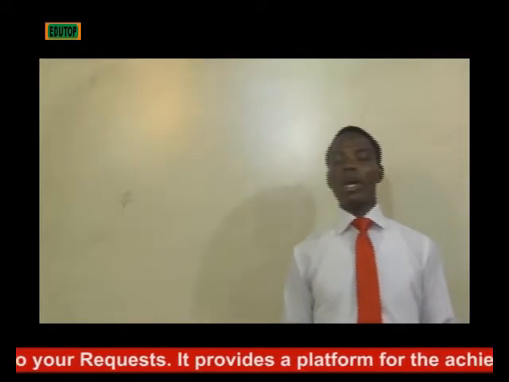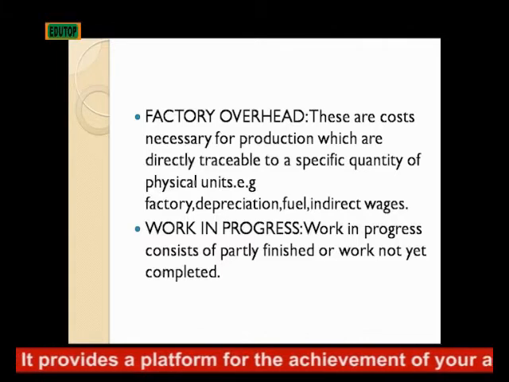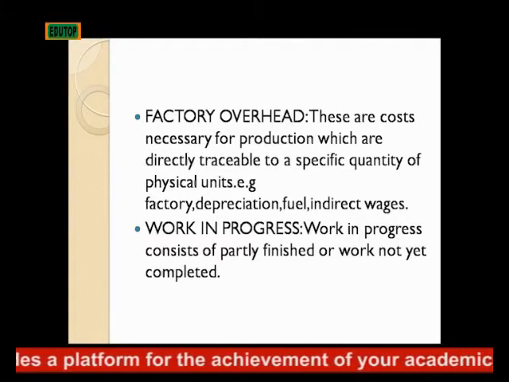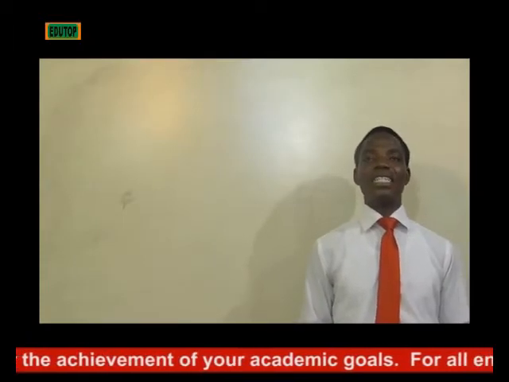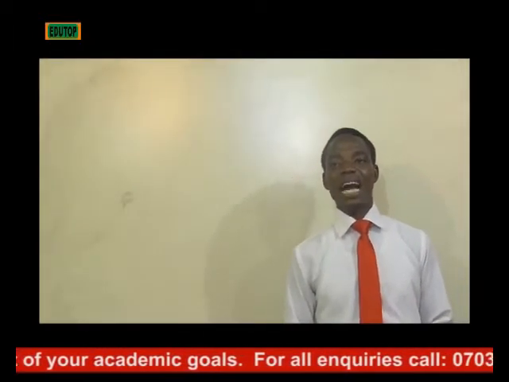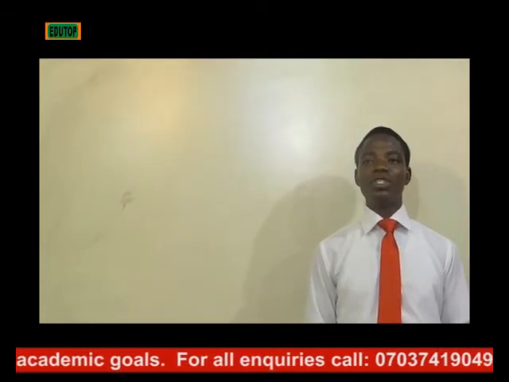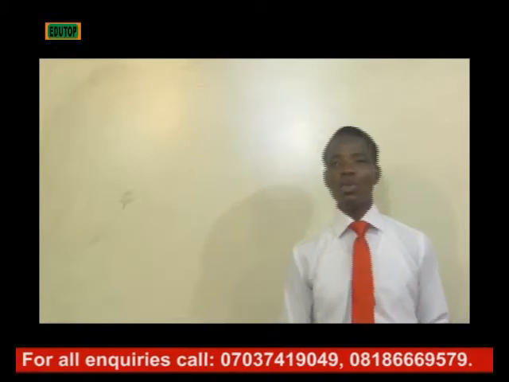Then we'll be talking about work in progress. Work in progress consists of partly finished work, not yet complete. There are some raw materials that have been input in the production, which are partly finished but not yet complete to become finished goods. So it is also one of the items that we consider in order to accumulate the cost of production at the end of the day.